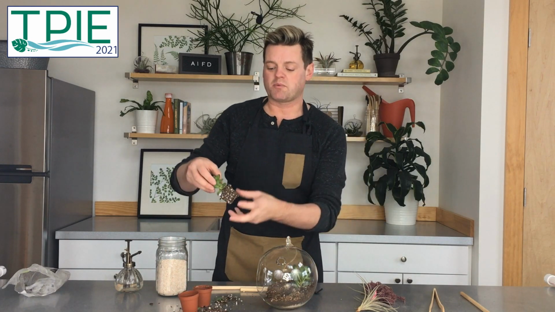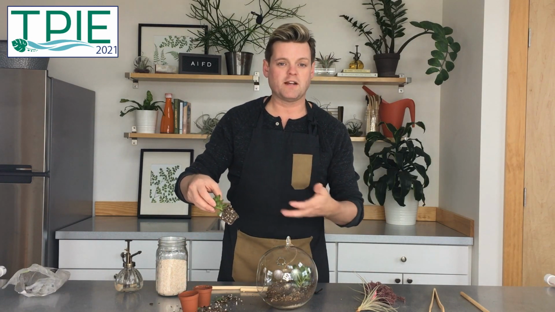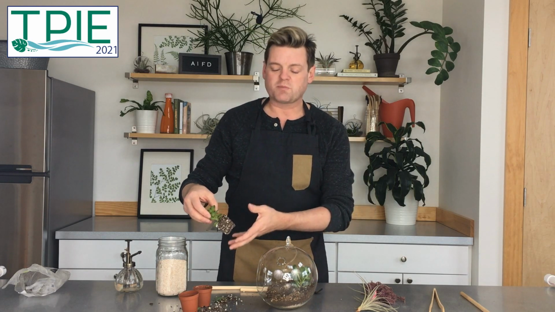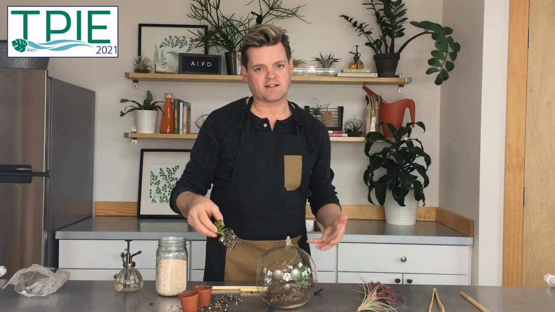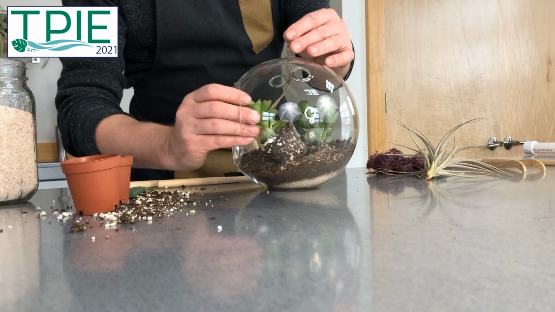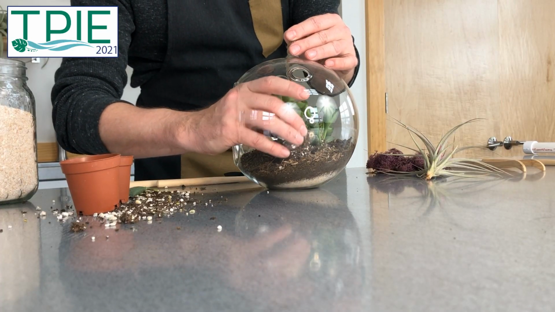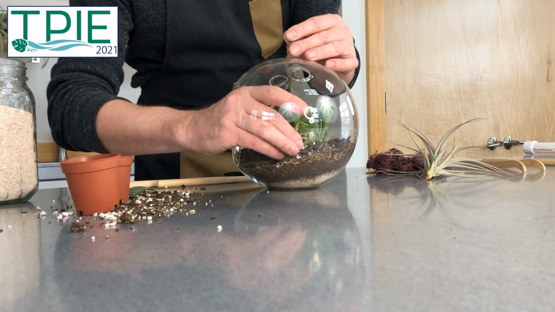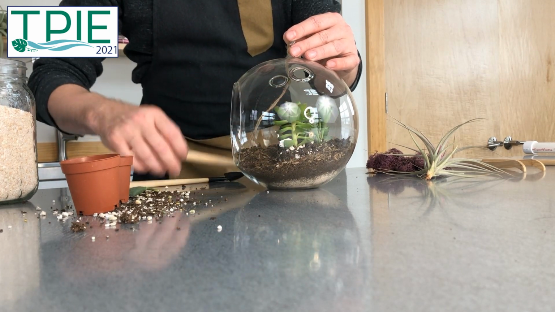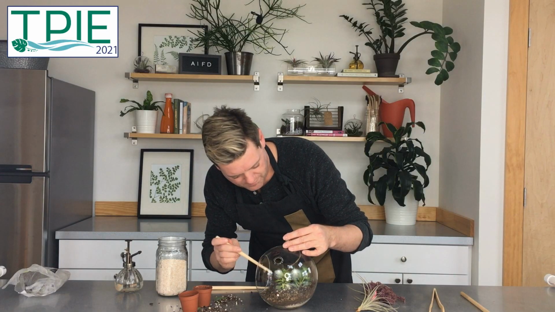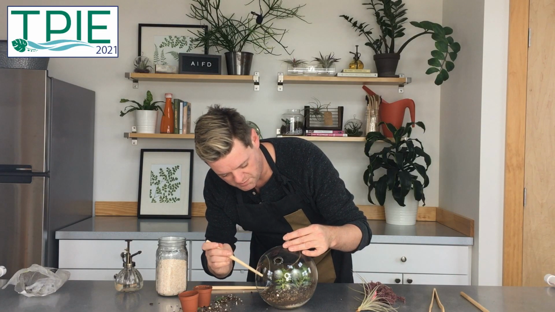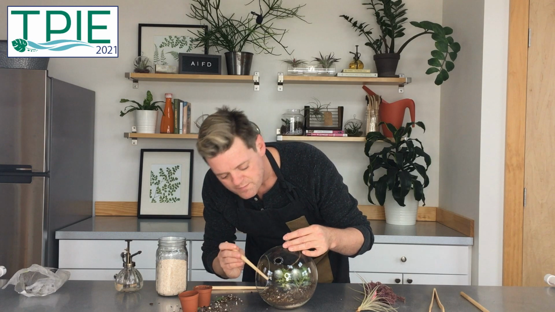Now, you can break up the soil away from the root mass a little bit if you want to do that, or you can just put the entire plug in there as it is. I tend to do it that way and then just let the plants take root when they're ready. Moving the soil up around the plant and tamping it down.